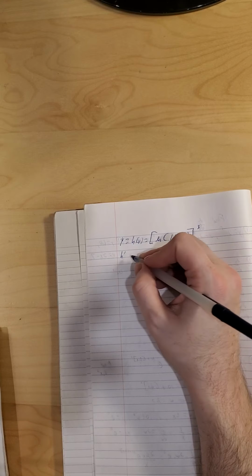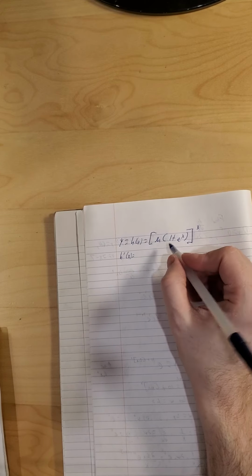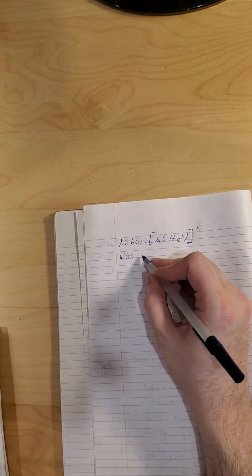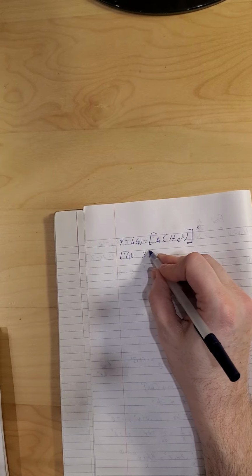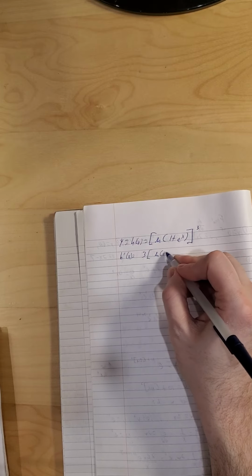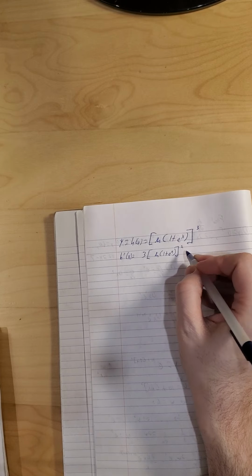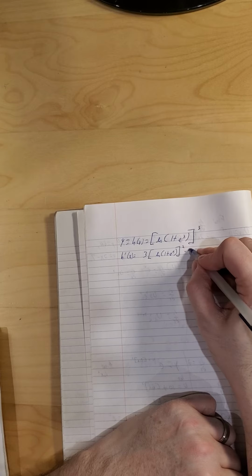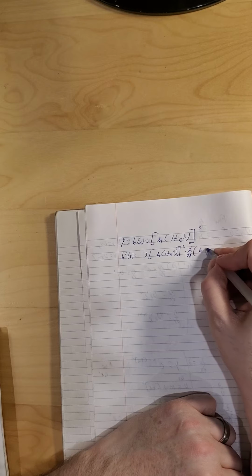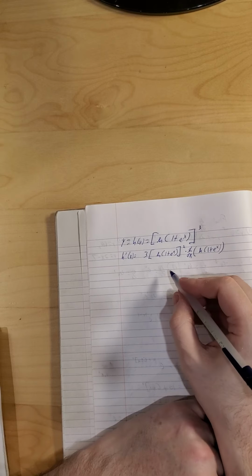So h prime of x, this is going to be a general power rule to start with. So we have 3 times our natural log of 1 plus e to the x quantity, now down to the second, times the derivative of natural log of 1 plus e to the x.